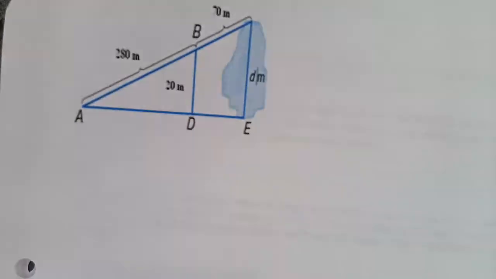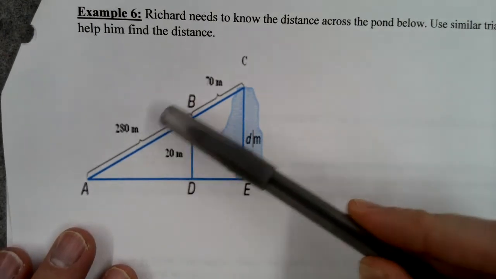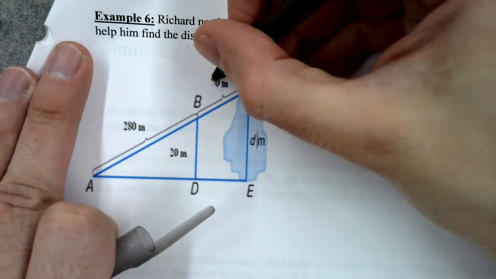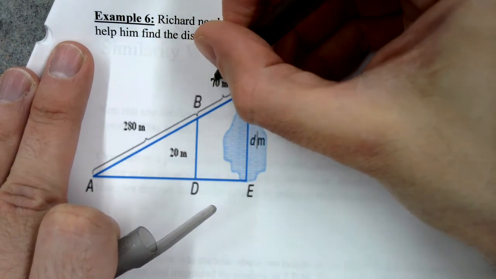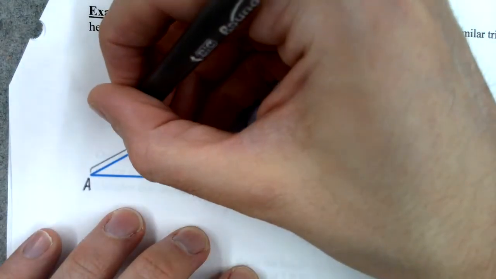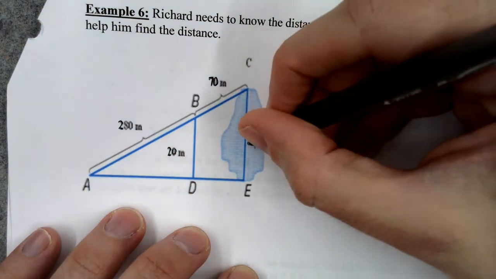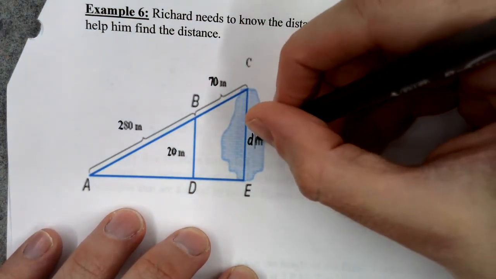And one more to end. Okay, so I'm not sure how well this looks on the screen. So I'll just say it out loud. Okay, this is 280, and this says 70 in case you can't read that. That's 70. This is 280, and this is 20. This one says D, so that's the distance. That says meters.